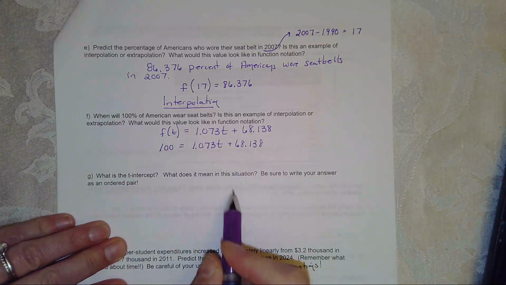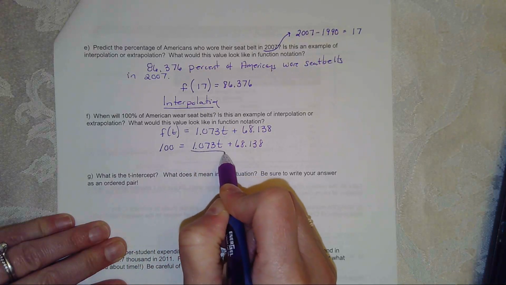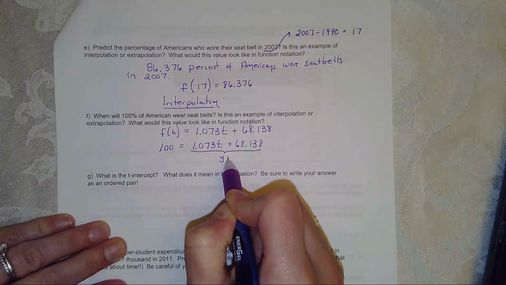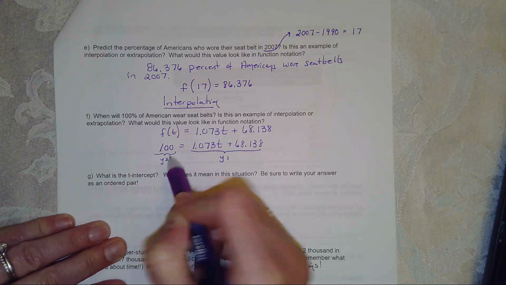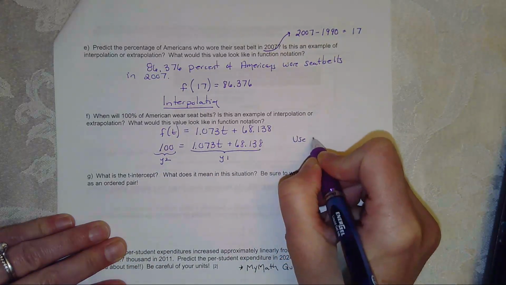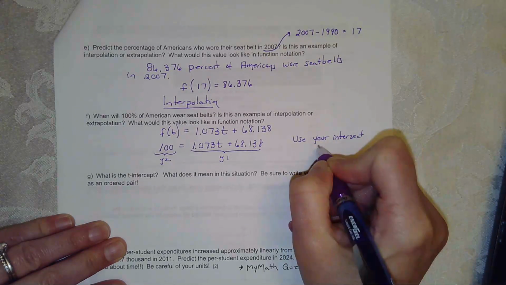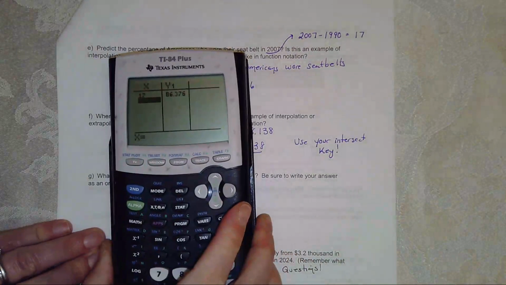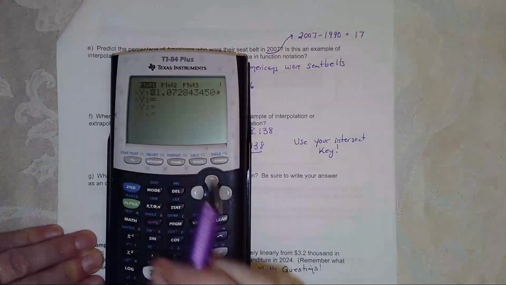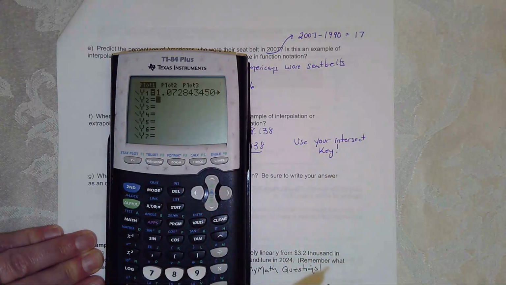Now we did this on the previous video. If you have both sides of the equation, you can put one side into y1, which it already is, the other side into y2, and then use your intersect key. Okay, so when I come over here, remember y1, I already have my equation. So I'm going to arrow down and I'm going to put 100 in for y2.